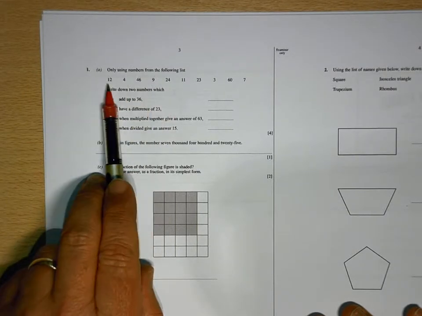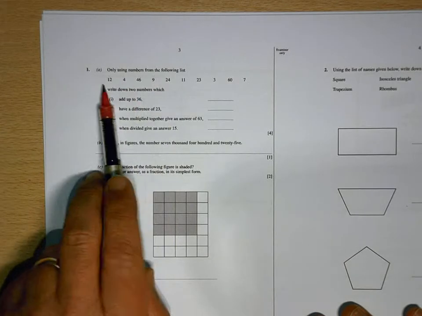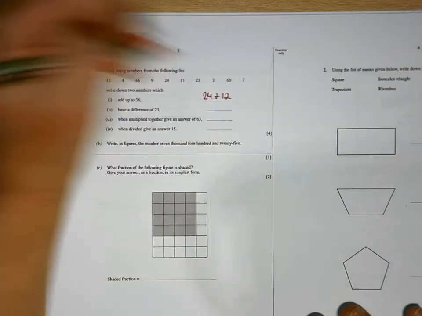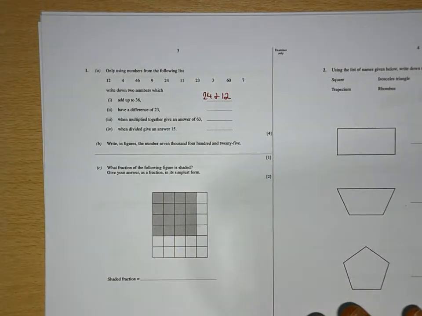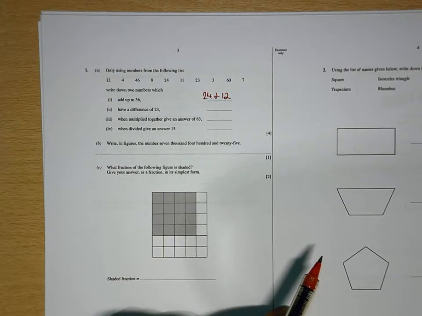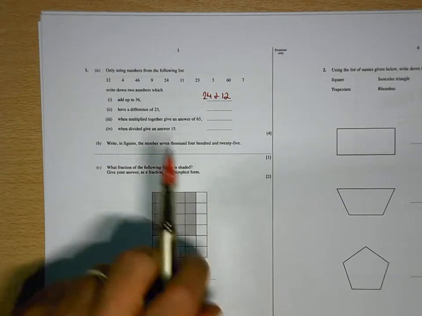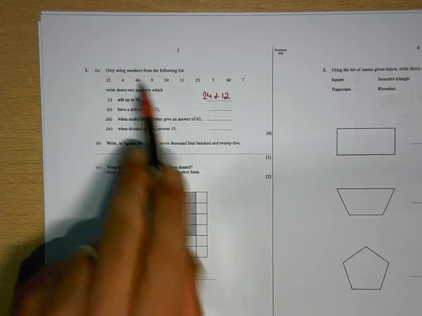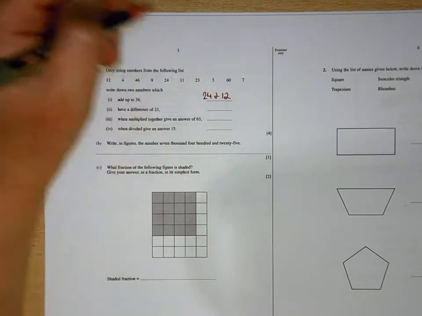24 and 12 add up to 36. Have a difference of 23, so you need to know that a difference means you're going to take them away from each other. Sometimes it can take me ages to get this, but I can see quite quickly there that 46 and 23, if you take 23 from 46, you get 23.